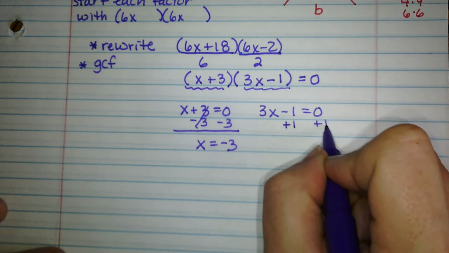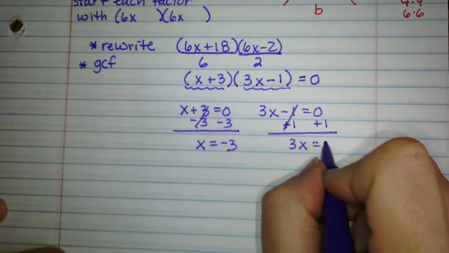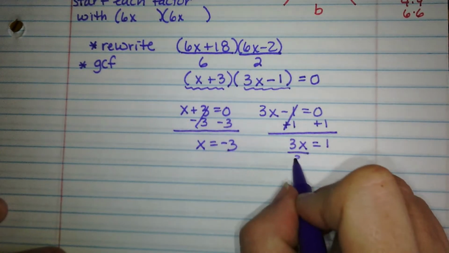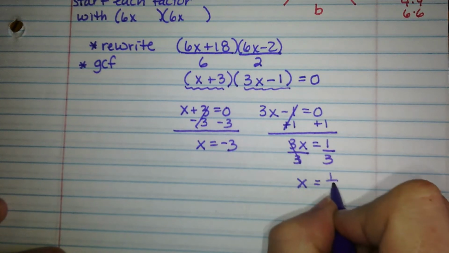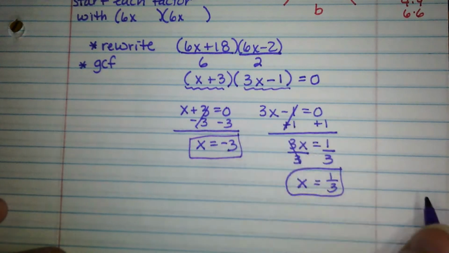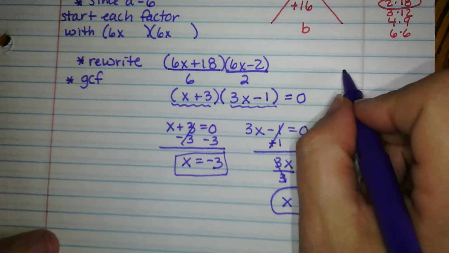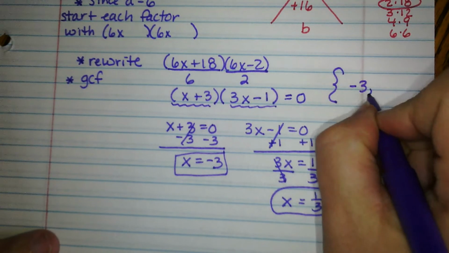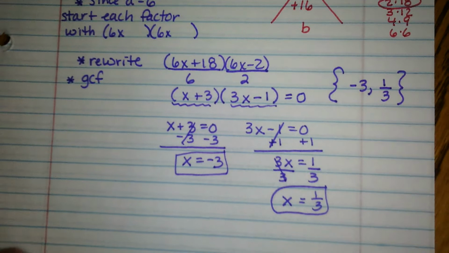So you're going to add or subtract first to get the x value alone, and then divide, because this is a multiply. So you're going to divide by 3 on both sides. And you get 1/3. You don't need a calculator for it. Here are your 2 answers. So the solution to this quadratic is negative 3 and positive 1/3. Those are your solutions.